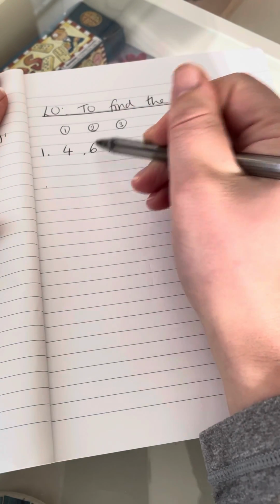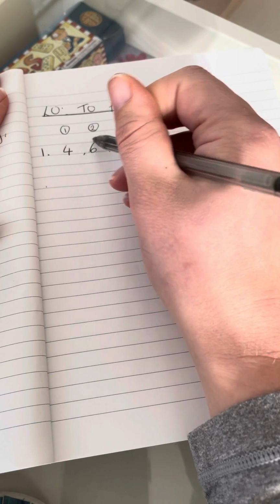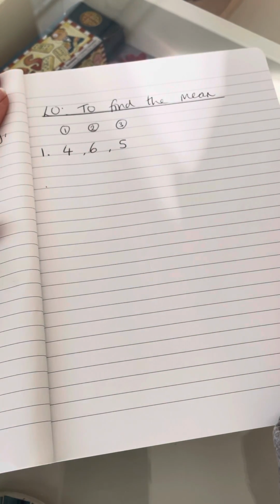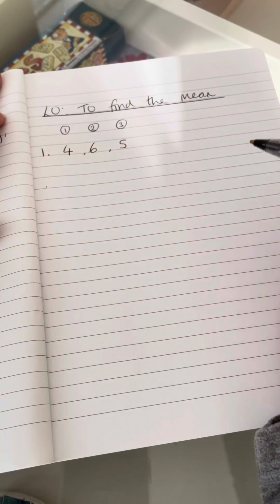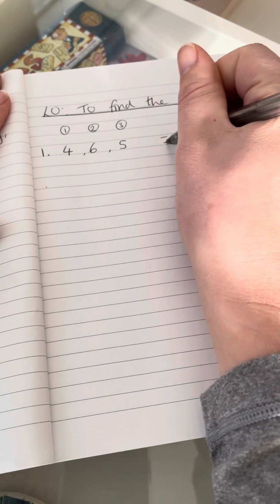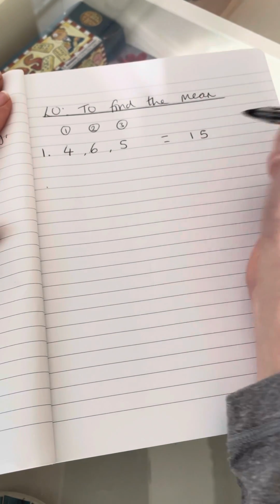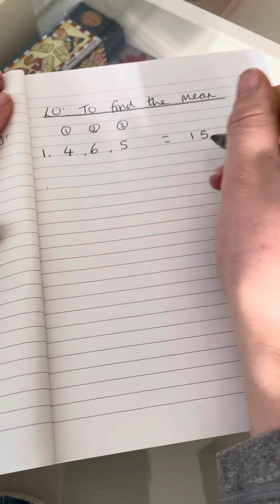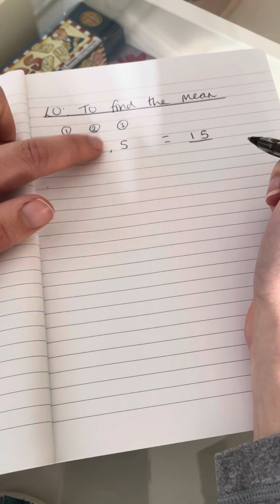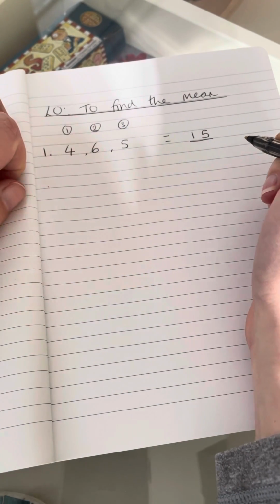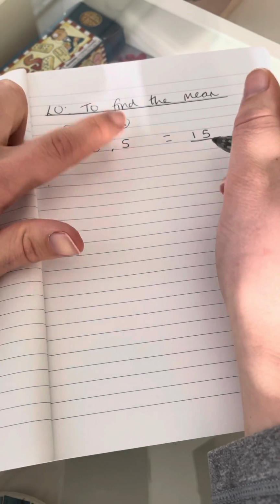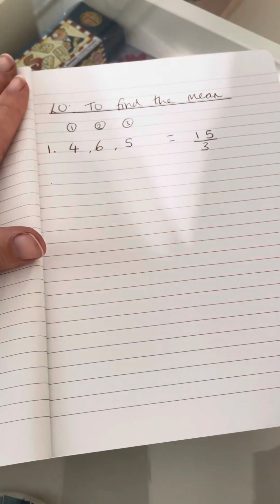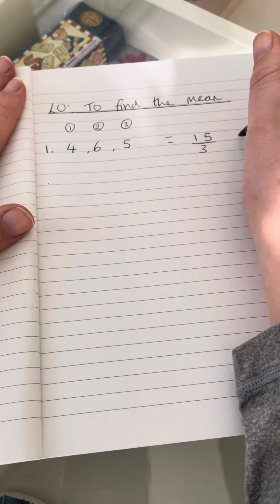So 4 add 6. I know that that's a number bond, number complement to 10, so that's going to be 10. Add 5, 10 add 5 is 15, so that equals 15. Now I need to divide that by the amount of numbers there are, and in this case that's the children. So I'm dividing by 1, 2, 3. 15 divided by 3. I wonder if anybody knows the answer to that.